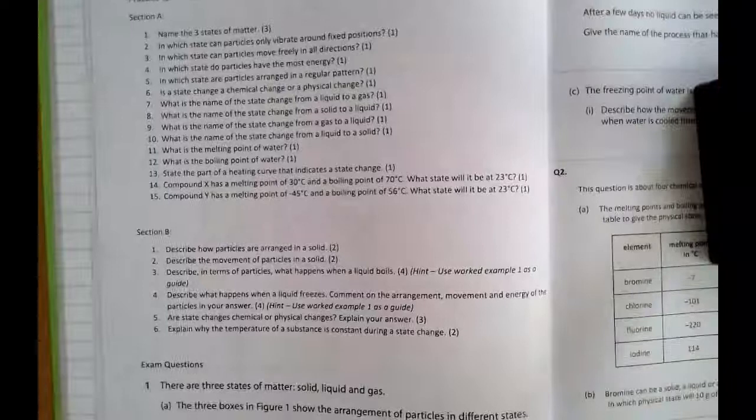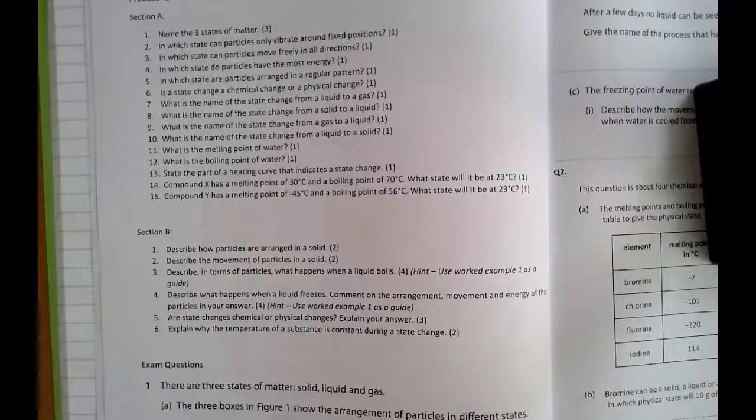Okay, there are a few more questions in your booklet that you can have a go with, but generally the questions that we've just gone through are the typical questions that you would expect to be asked on this.